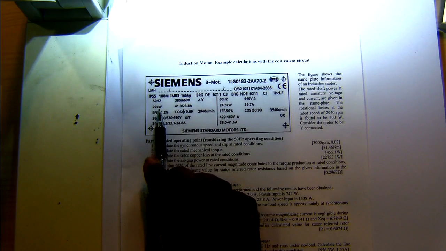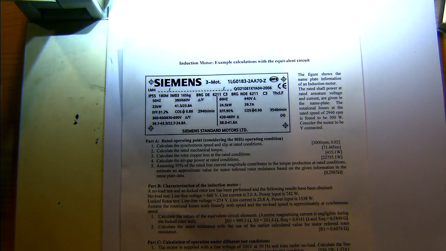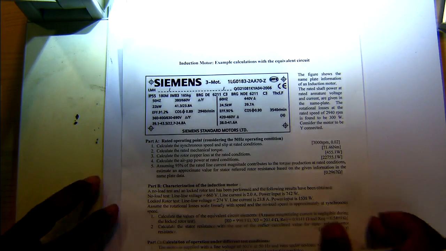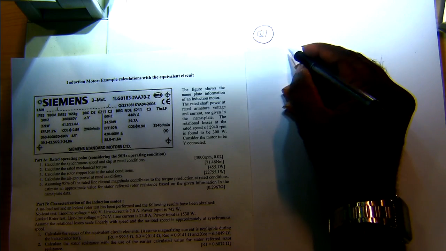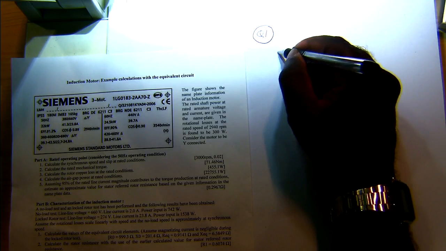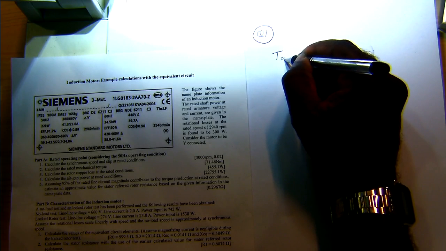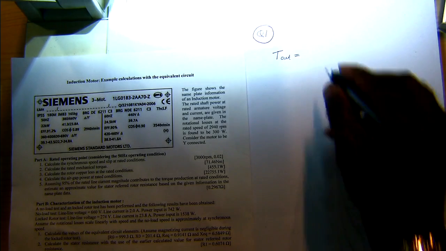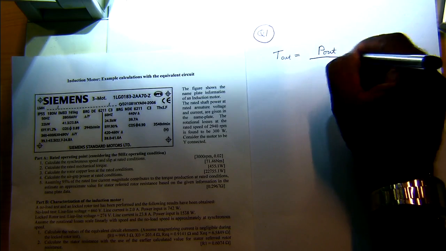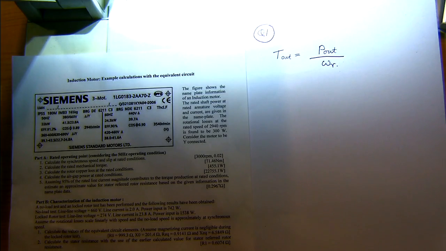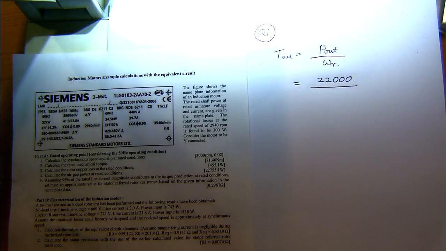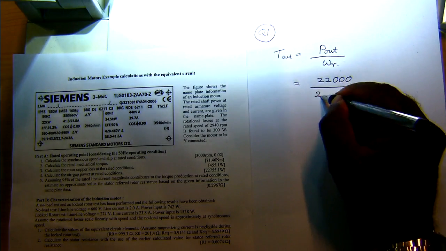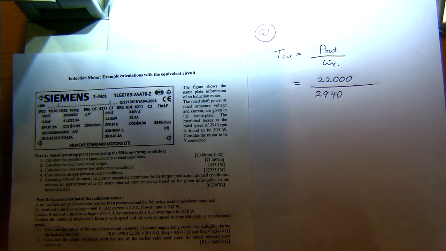22 kilowatt, that's the rated power output, and then you have divided by the rated speed. So question 1, T out, that's the output power divided by the rated rotor speed. So this is 22,000 divided by 2,940. This is in revolutions per minute.